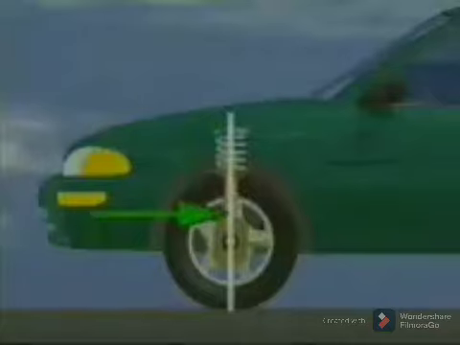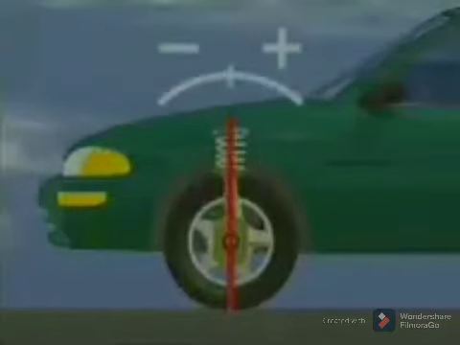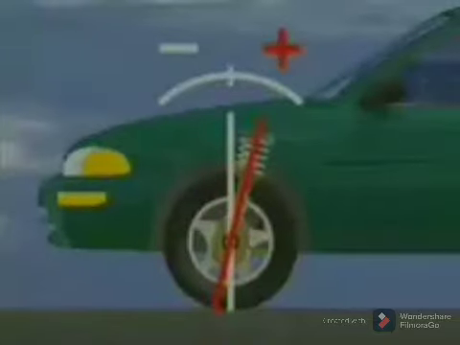Caster is used to prevent front wheel drift, and the car's caster is adjusted by moving the position of the front control arm. Caster improves directional stability and wheel return. Too much caster can cause excessive steering effort.